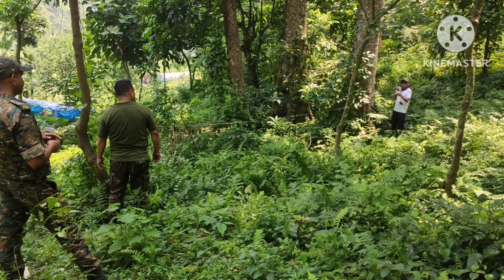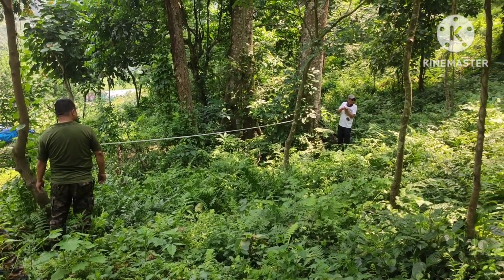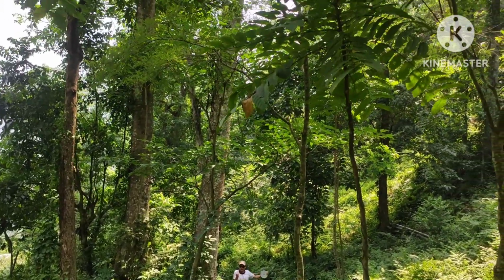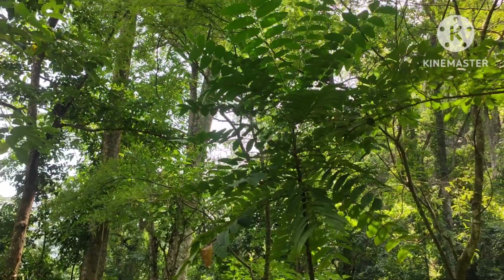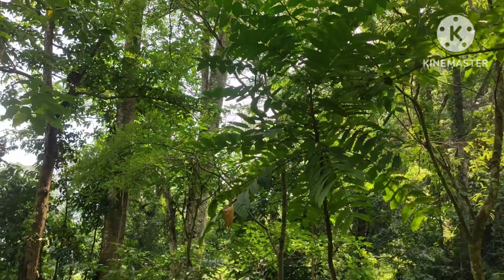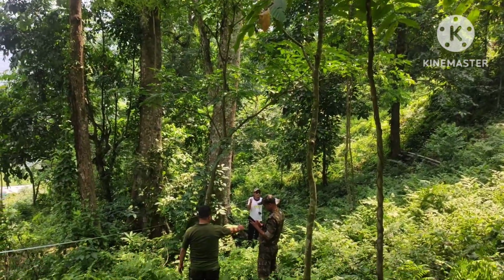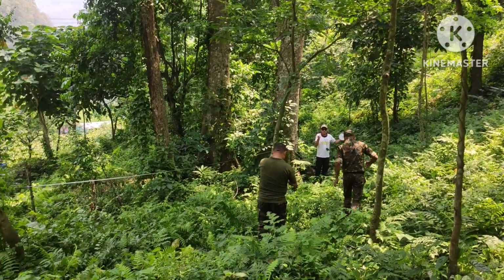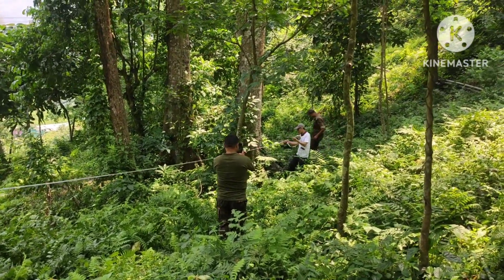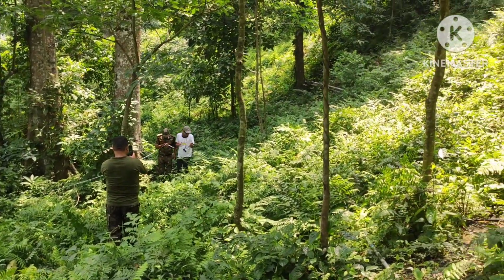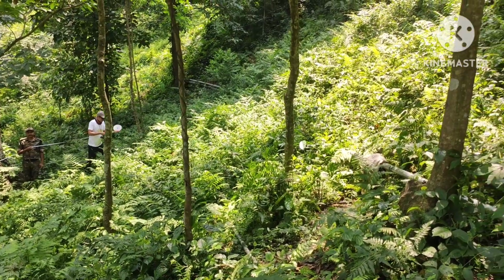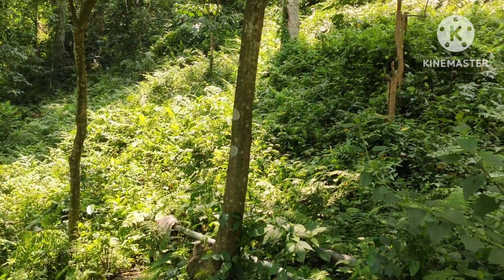Now we are laying the sample plot in the reserve forest, and the size of our sample plot is 10 by 10 meters square, and we will be enumerating all the tree species inside this sample plot. We will be taking their height and diameter measurements, and we will also be recording all the ground vegetation in the sample plot. Apart from that, we will also be recording different parameters such as aspect, soil humus depth, and canopy cover percentage.